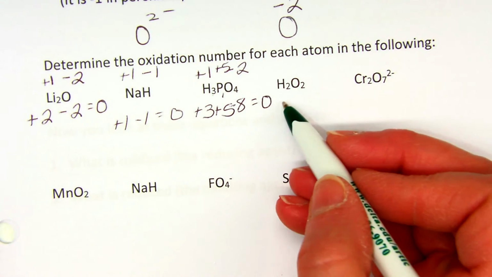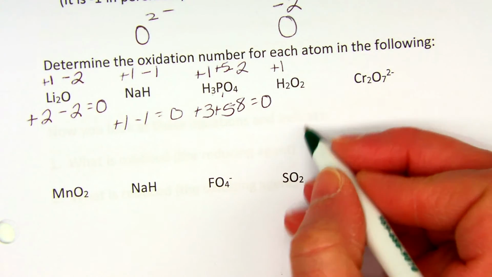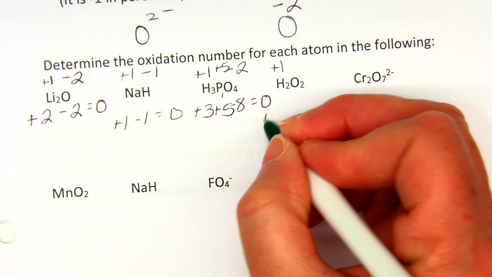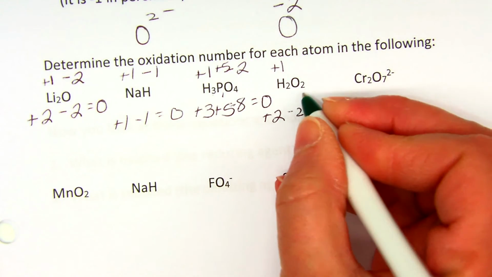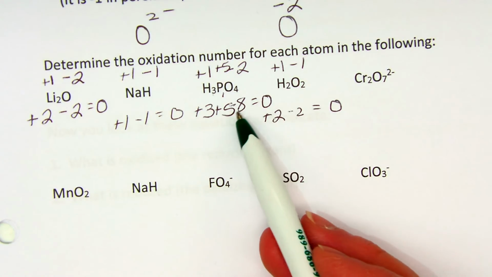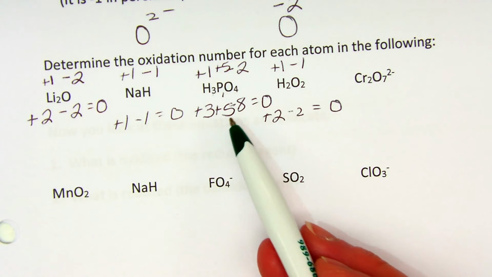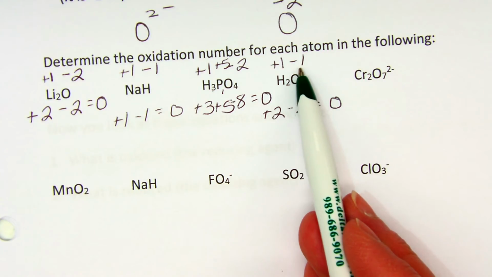Okay, this is hydrogen peroxide. So we go through our rules. Hydrogen's a +1. 2 times a +1 is a +2. This has to add to 0. So I need a -2 here, divided by 2 is a -1. And you say, wait a minute, oxygen's usually a -2. But you have to do the rules in order, and the +1 rule for hydrogen takes precedence. So even if you didn't recognize that this was hydrogen peroxide, you would figure out by difference that the oxygen had to have a -1 oxidation number.